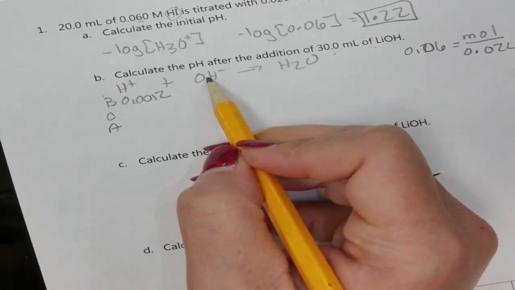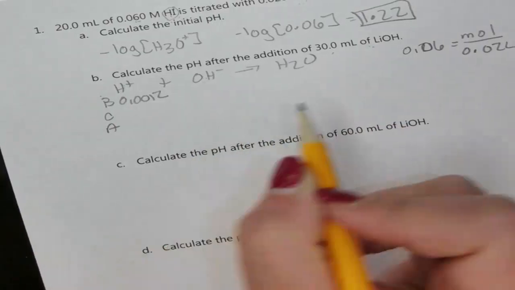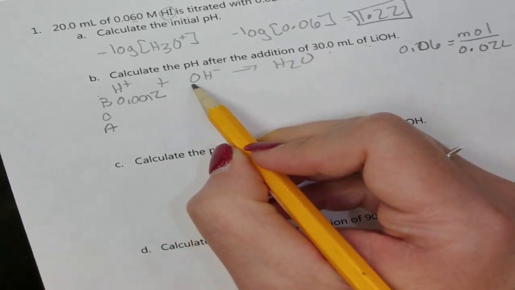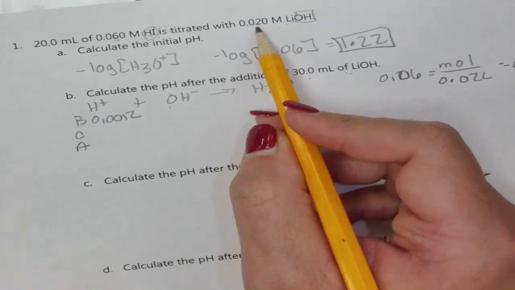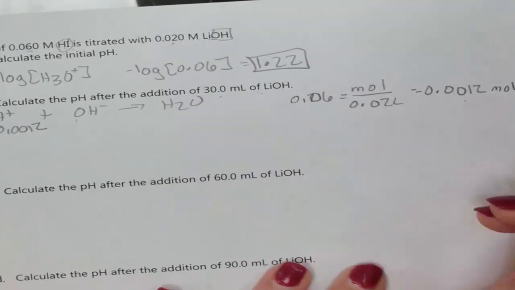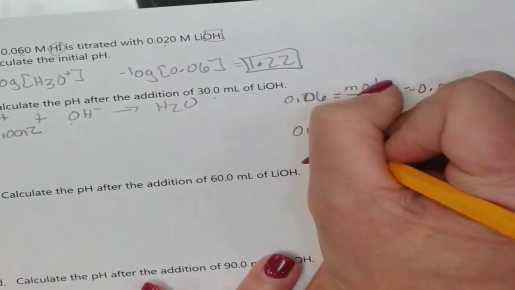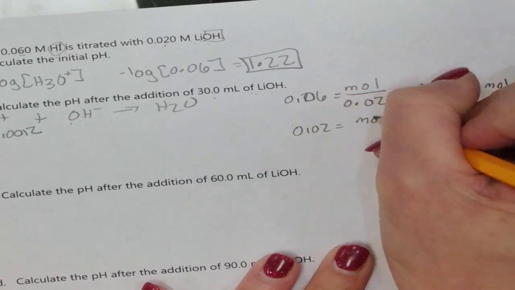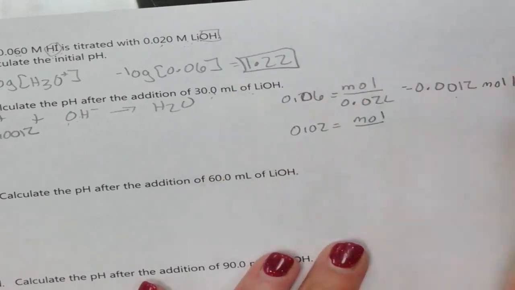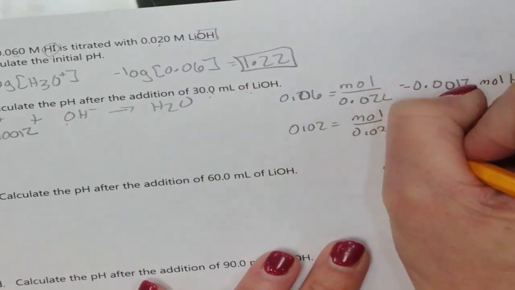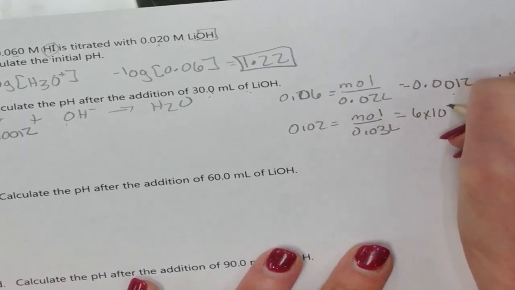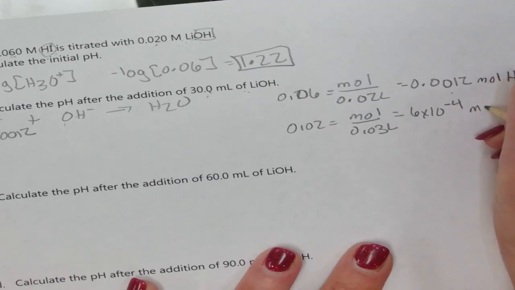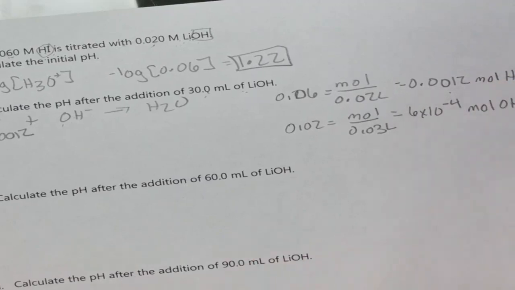Now, I've got to figure out my amount of hydroxide that I've added. So my hydroxide had a concentration of 0.02, and I've added 30 milliliters. So that's going to be a value of 6 times 10 to the minus 4th moles of OH.